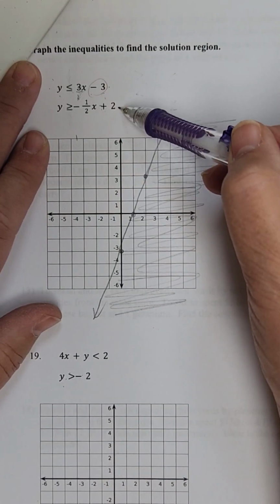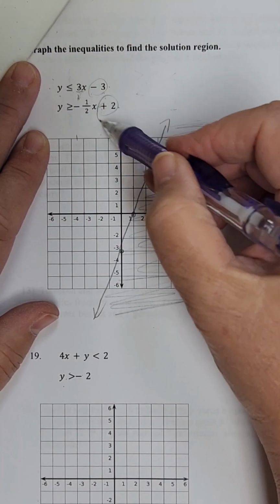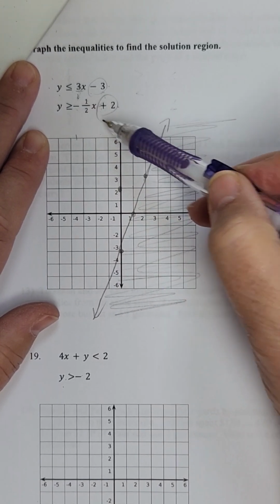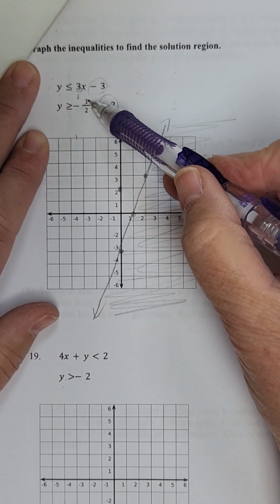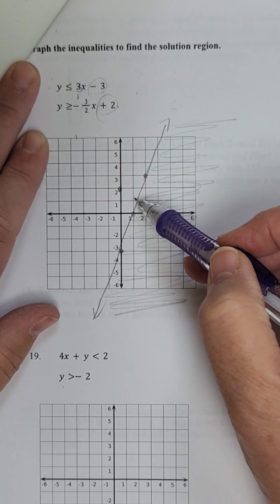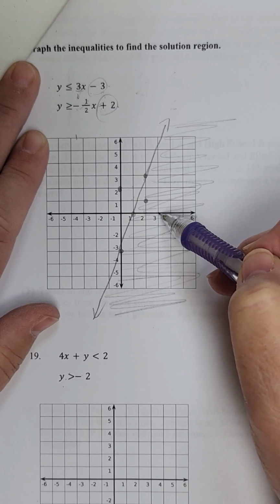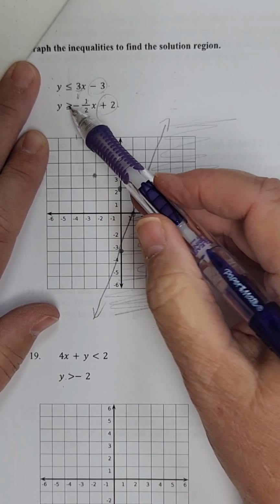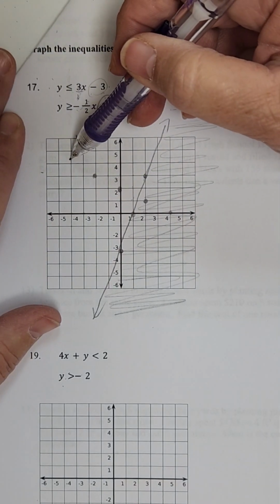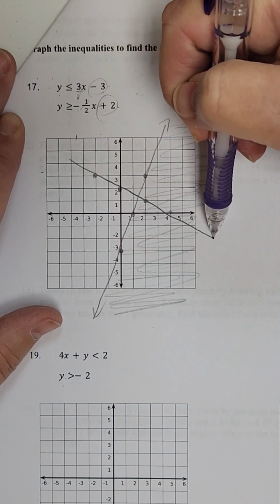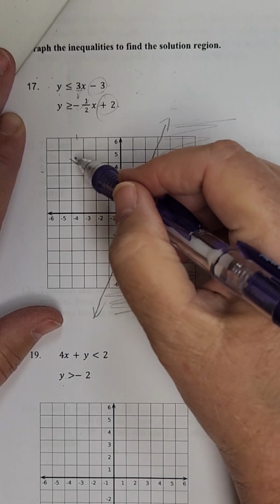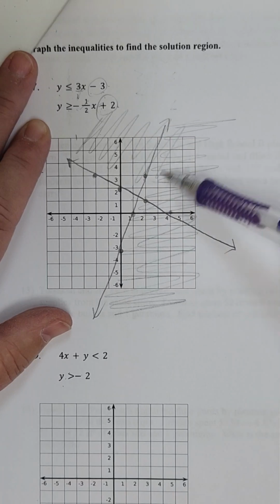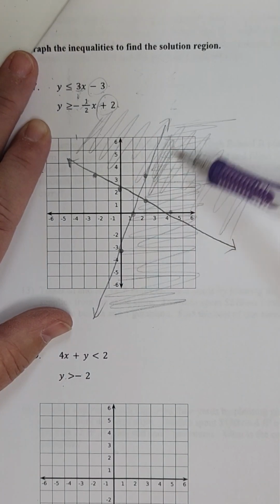And then we do the second line, and it starts at +2 on the y-axis. Put a dot. And our slope here is -1/2, so we're going to go down because it's negative. Down 1, right 2. Down 1, right 2. Or we could go up 1, left 2. And this one also has a line under it, so it also is going to have a solid line, like so. And this one is shaded above, so that's going to be up here. So they overlap in this area right here.